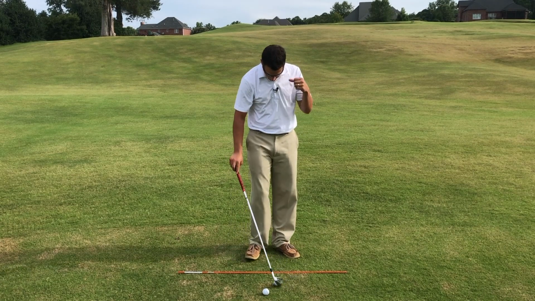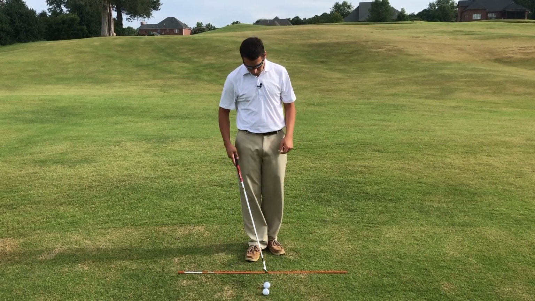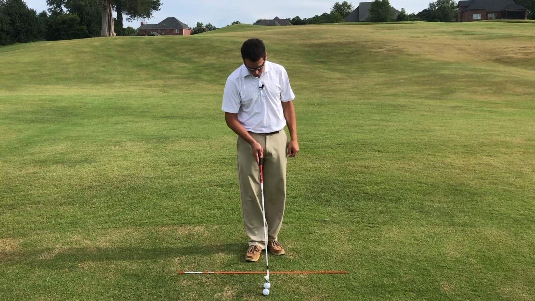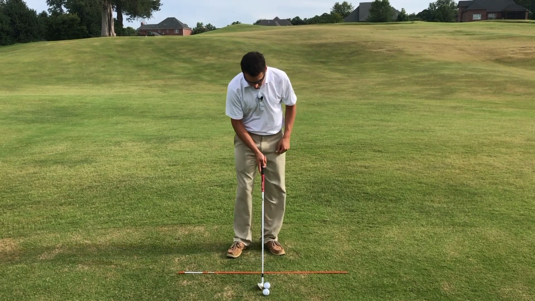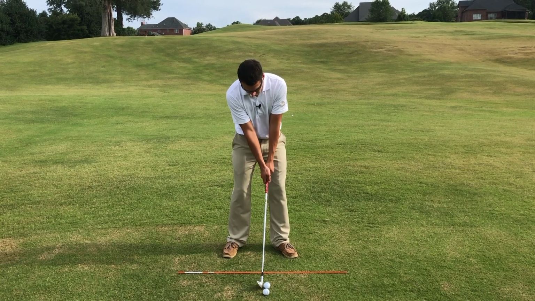So let me kind of demonstrate that real quick just so you can see this. From your angle, I'm going to mark this ball so you can see where it is as far as its placement. And I'm just going to hit a little half swing shot here. All right.